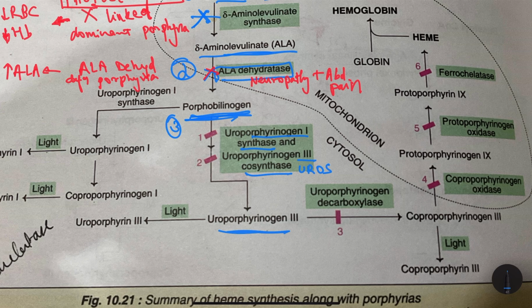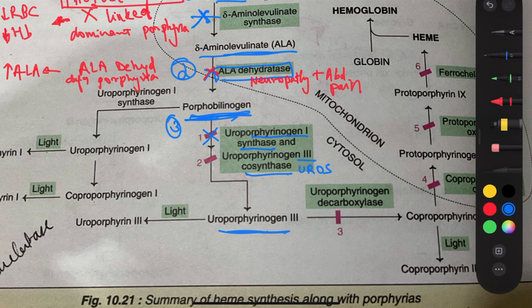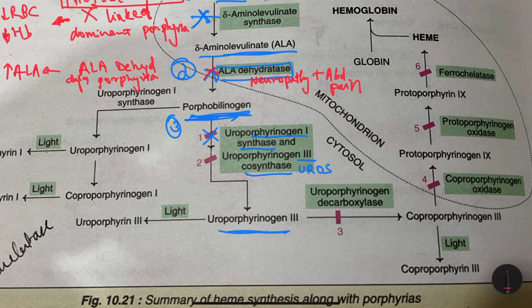The first enzyme, which is uroporphyrinogen 1 synthase, if that is deficient, then the disease that is produced is called acute intermittent porphyria. Okay, which everyone is familiar with, it's called AIP, acute intermittent porphyria.